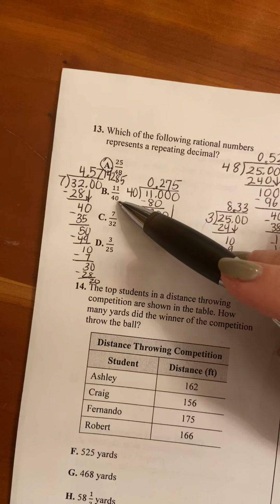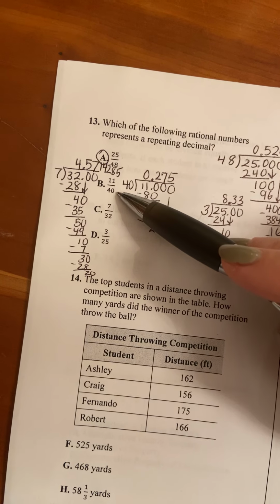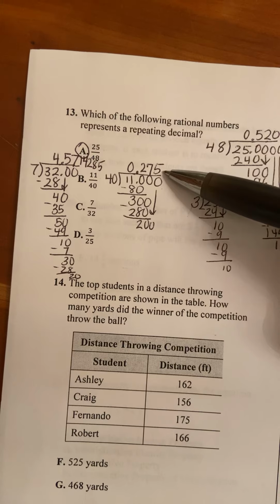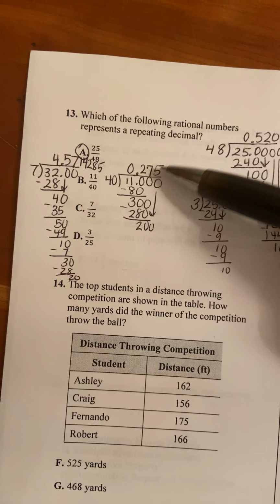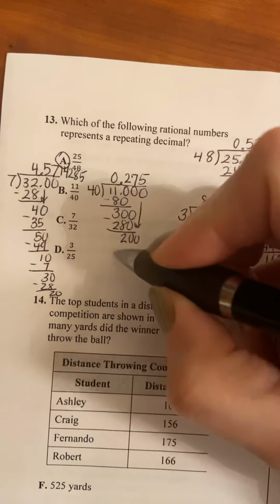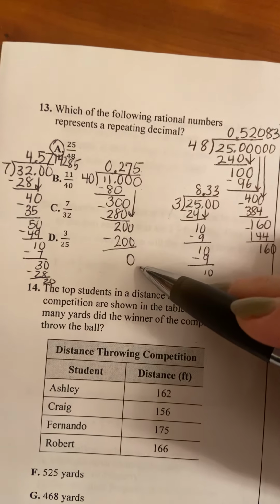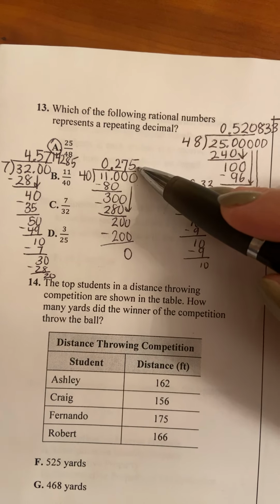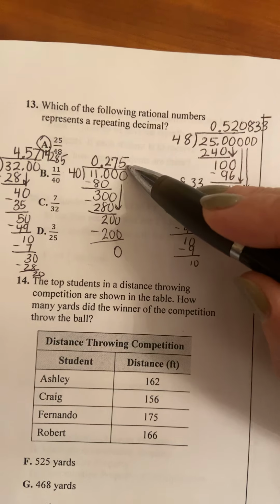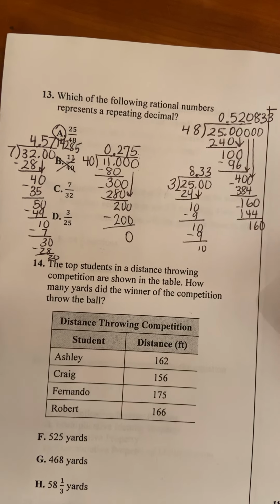For letter B, you would put in your calculator 11 divided by 40. And so I did that one here. And this one is what we call terminating. This one does terminate. So once you get to the 275, I didn't finish this, but 5 times 40 is 200. And so there would be nothing left. So this fraction does stop at 0.275. So this one is not a repeating decimal.